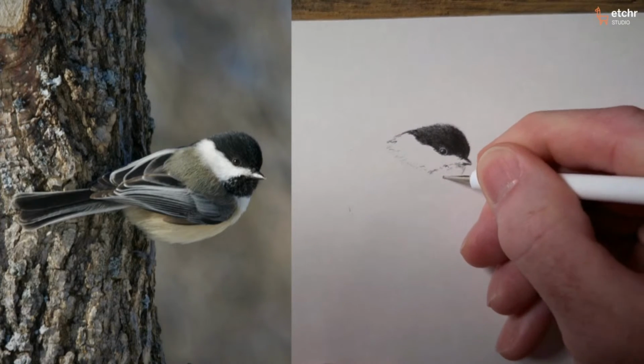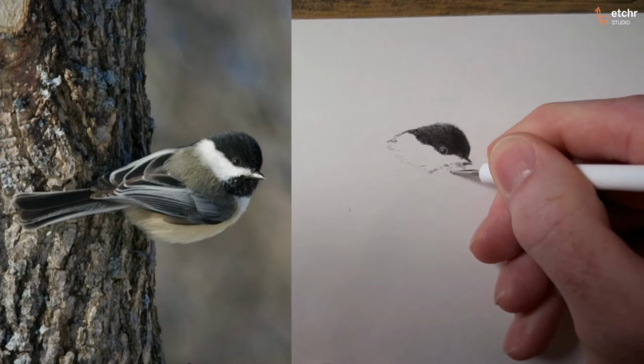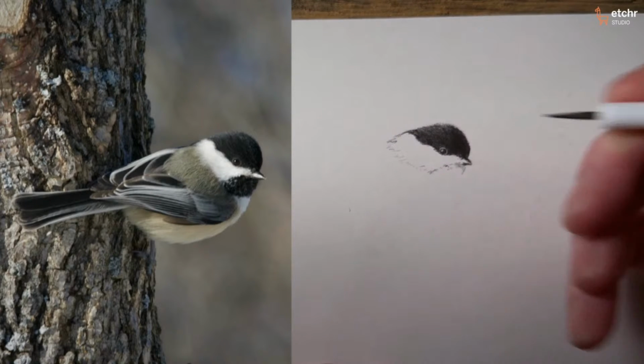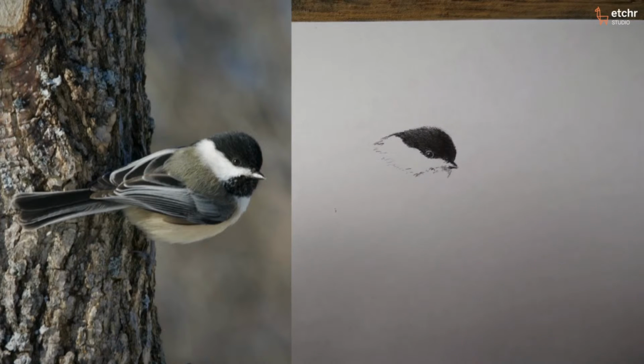press the paper. I'm just indenting the paper. And if you do it in a way where you go slowly in and lift slowly up, you're going to get a really nice line. Keep in mind that if you make a mistake here, it's really hard to fix because now you have to fill in that little line.